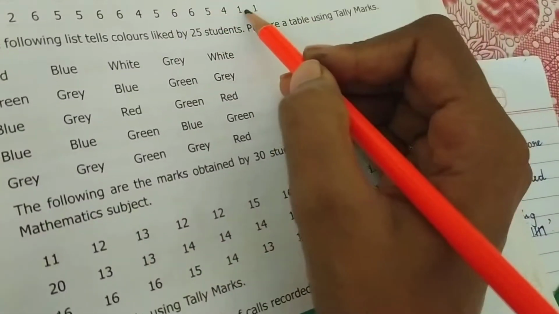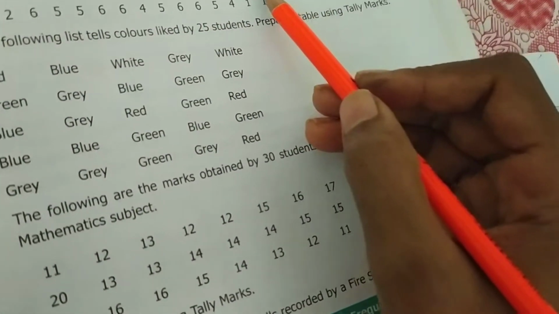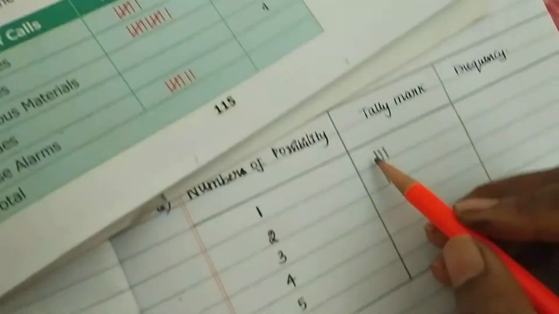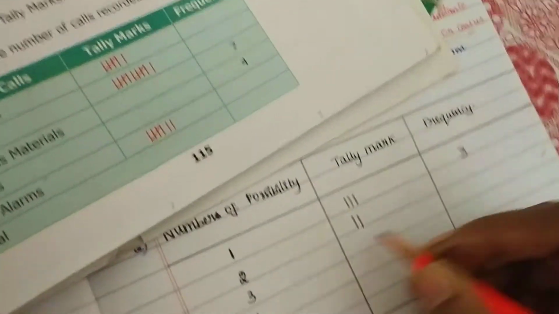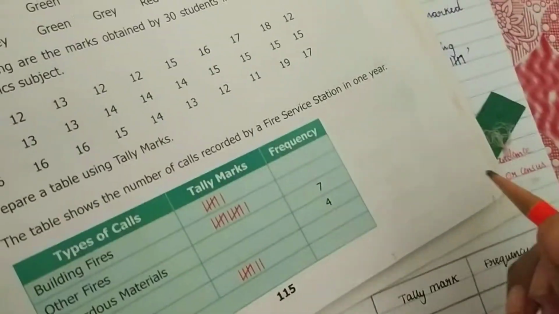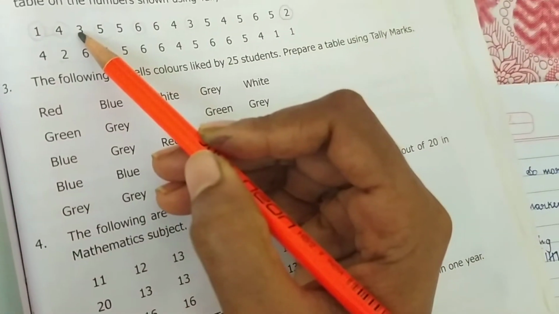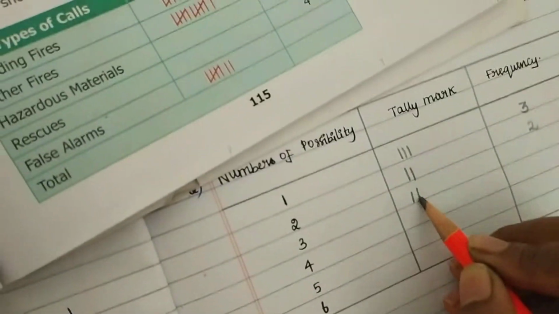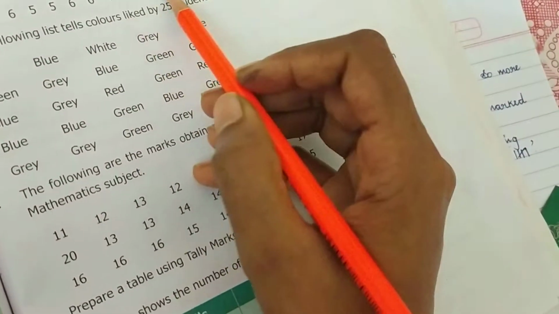In this row, 2 ones, right? 1 and 1. How many ones I am having? 1, 2, 3. Then 2's. There's no 2's in the other rows. So how many counting frequencies? 3. This is a 2, then 3. So 1, 2 in first row, and in this place nothing.